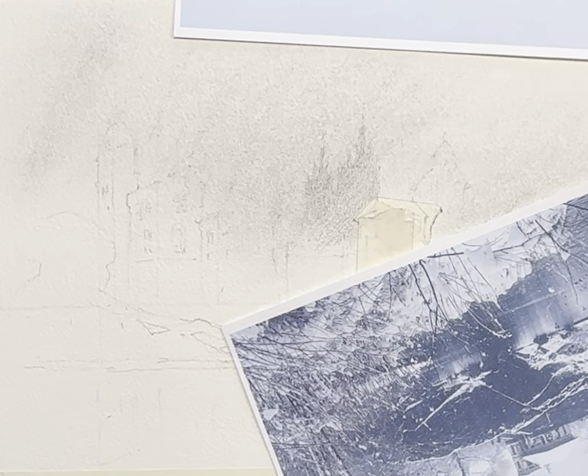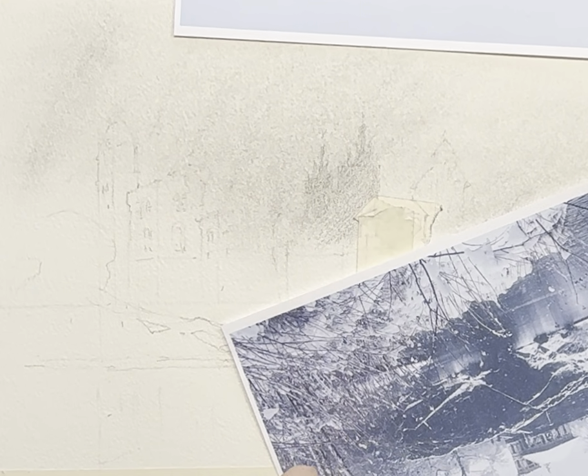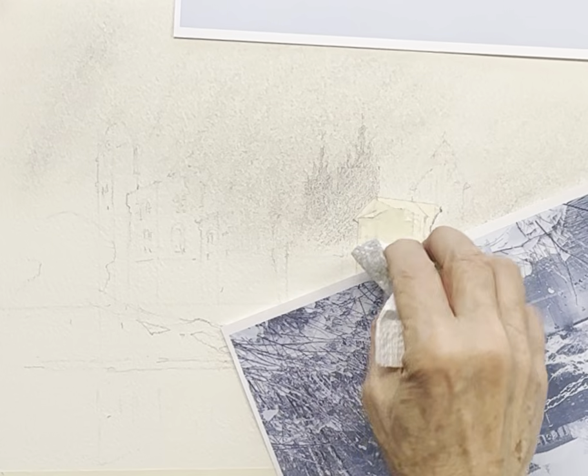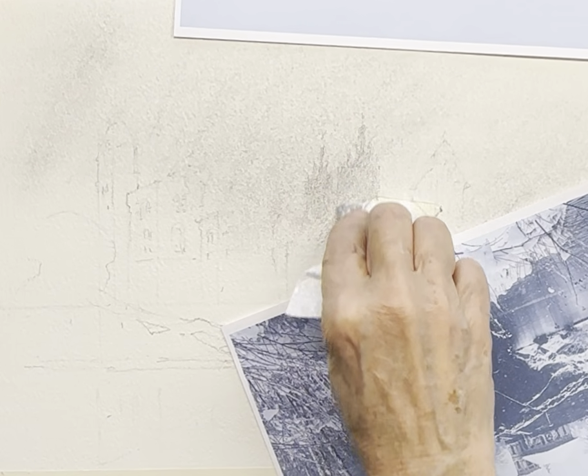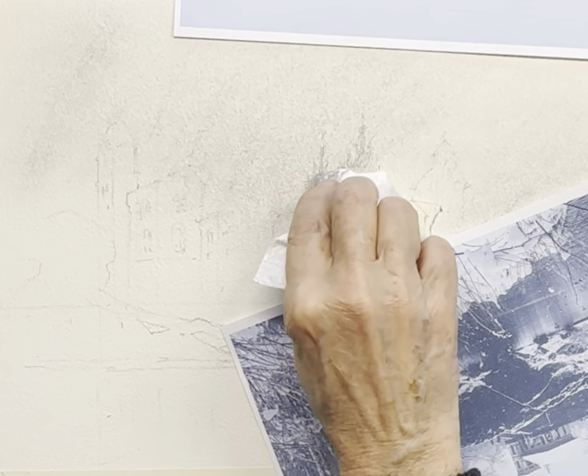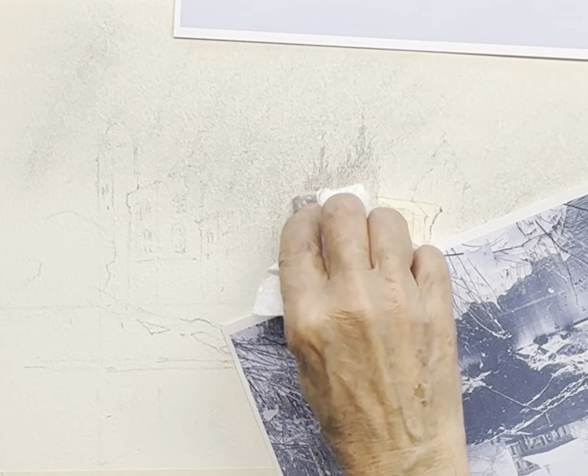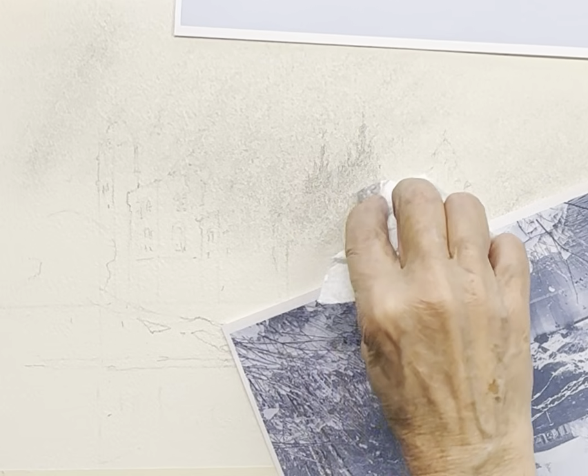I think that's enough. Because they're so ghosty, I may use a paper towel to even blend away some of the pencil marks that I put there and to melt it into the sky just a little more.